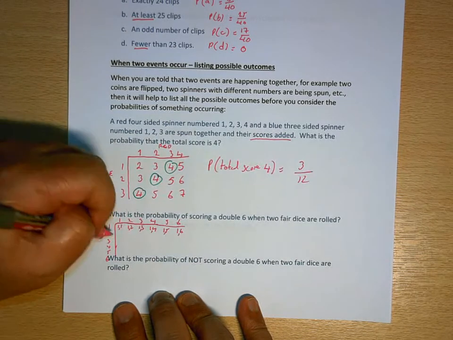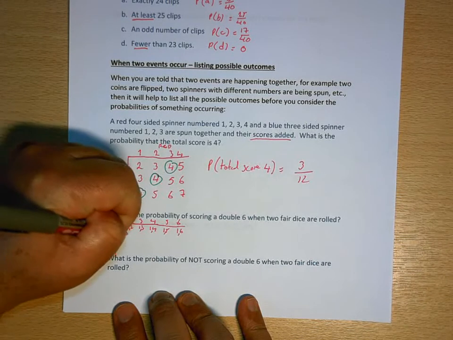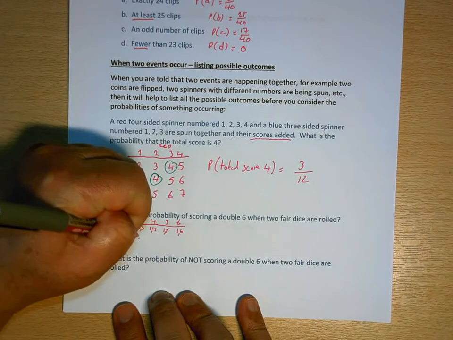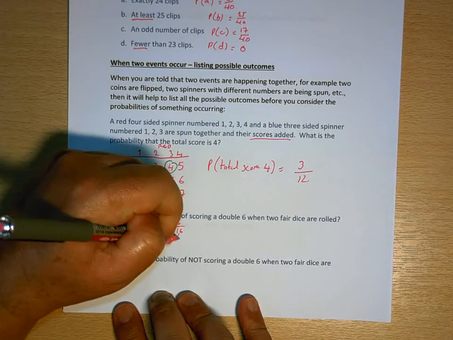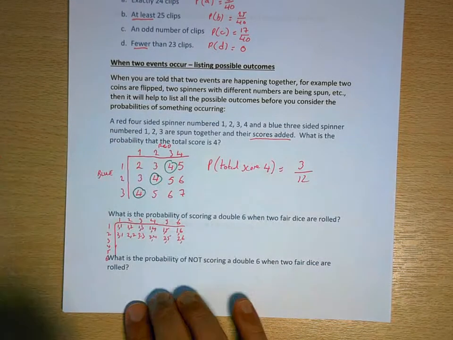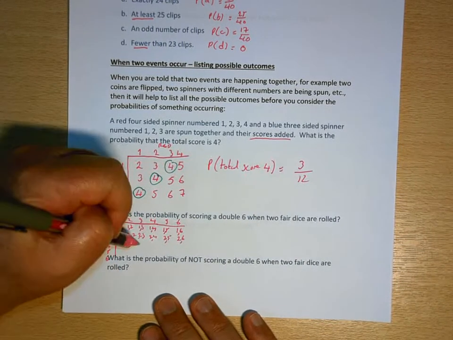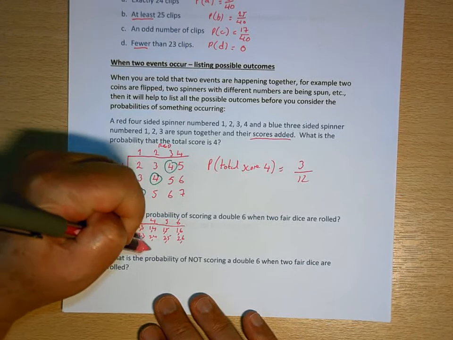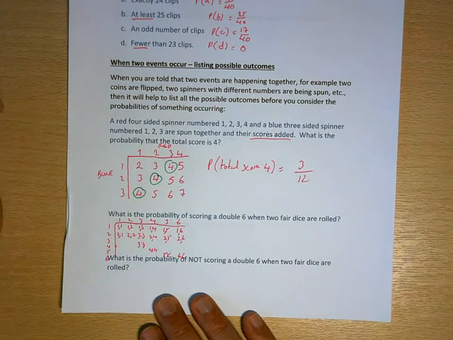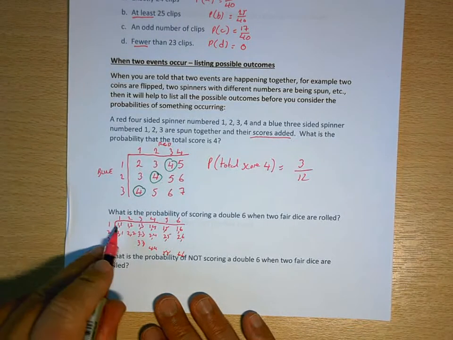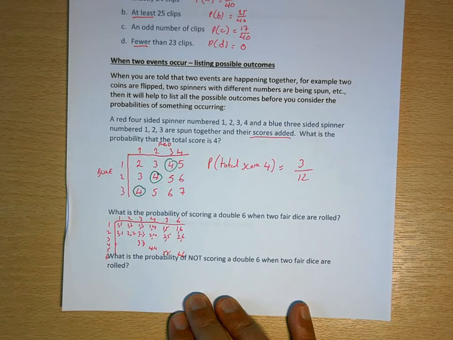Then here I could get a 2, 1, a 2, 2, a 2, 3, a 2, 4, a 2, 5, a 2, 6. I could get a 3, 3, I could get a 4, 4, I could get a 5, 5, I could get a 6, 6. So these are all the doubles. So there's only one way I'm going to get a double 6.